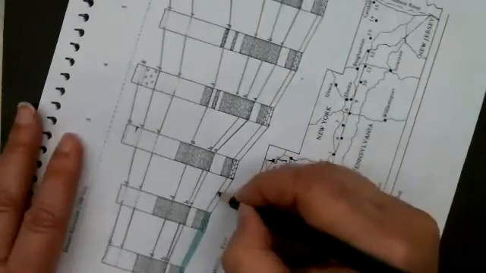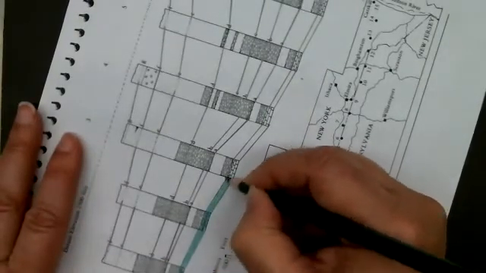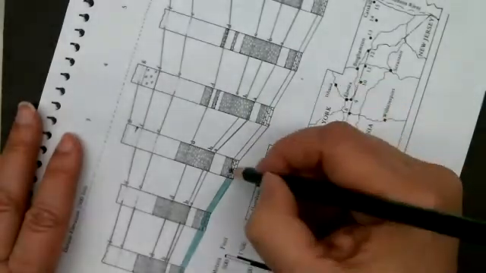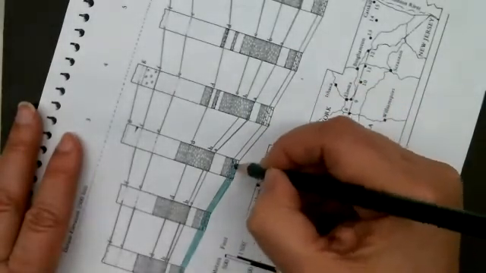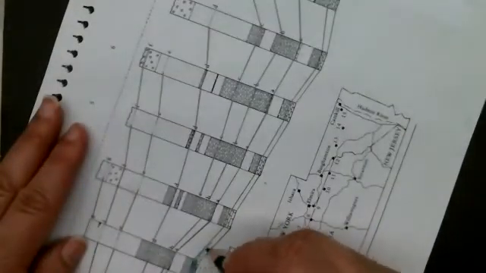I'm choosing to do it this way instead of all the lines because I will start to get confused between the fossil lines and my rock type lines.